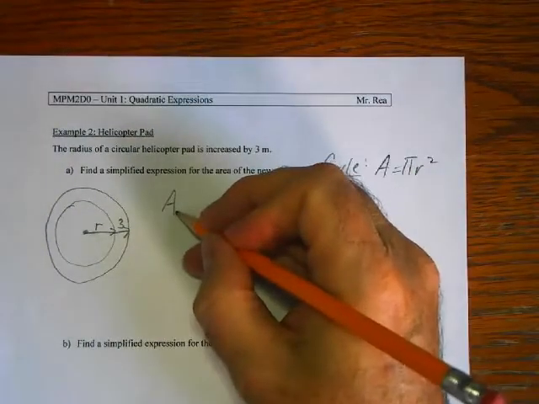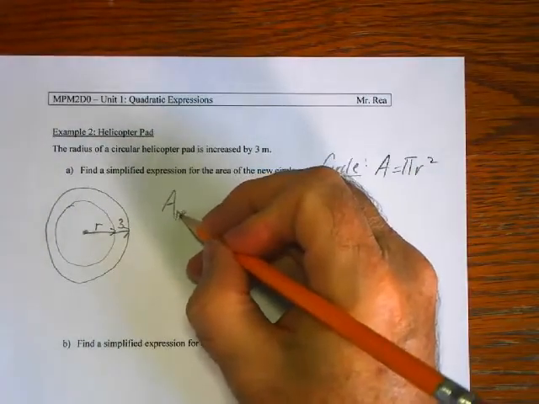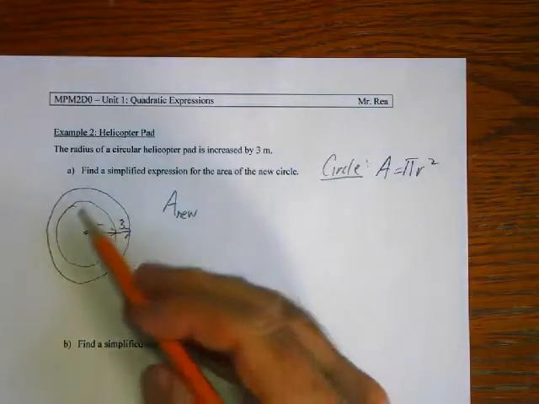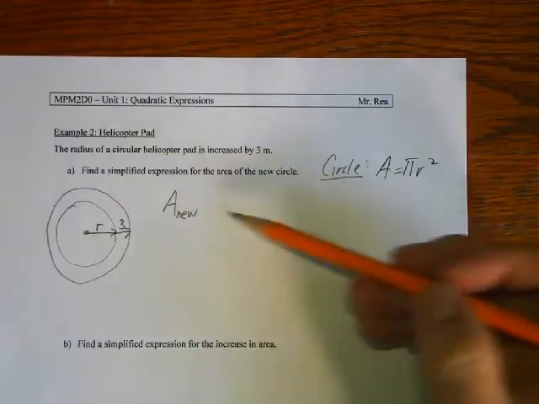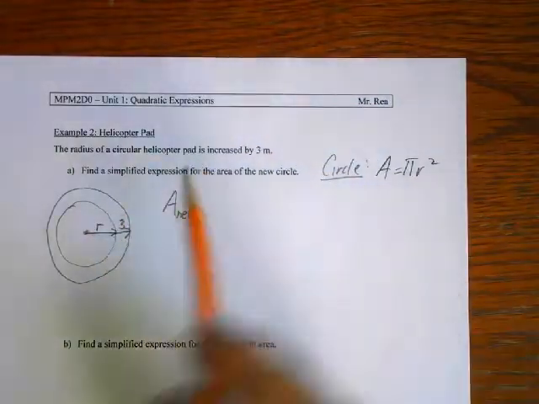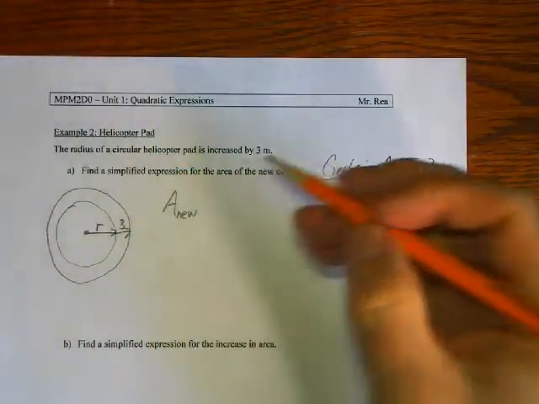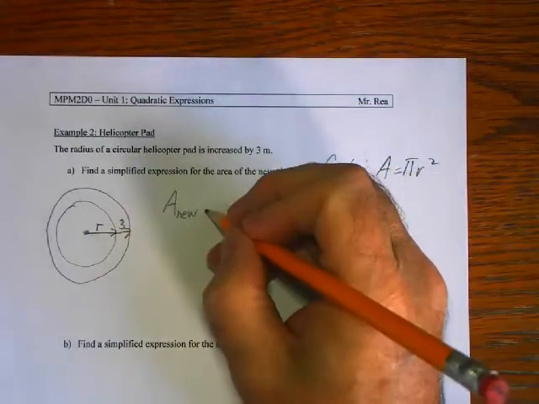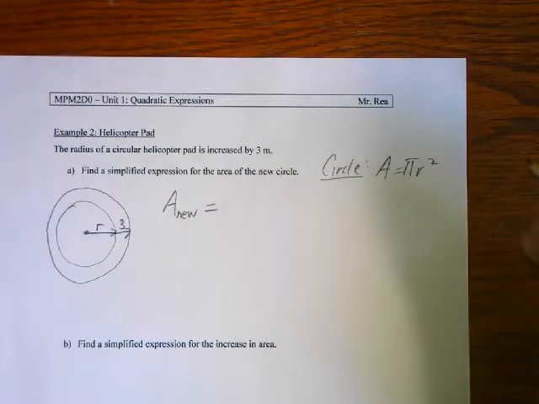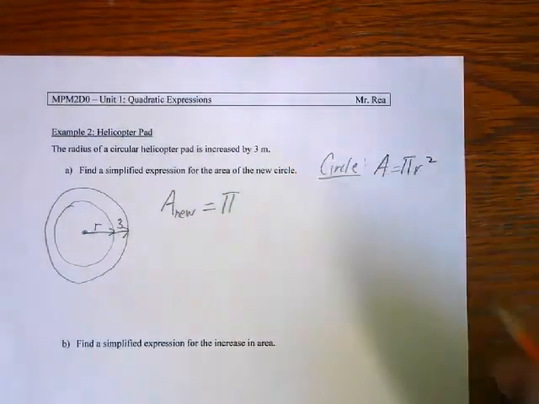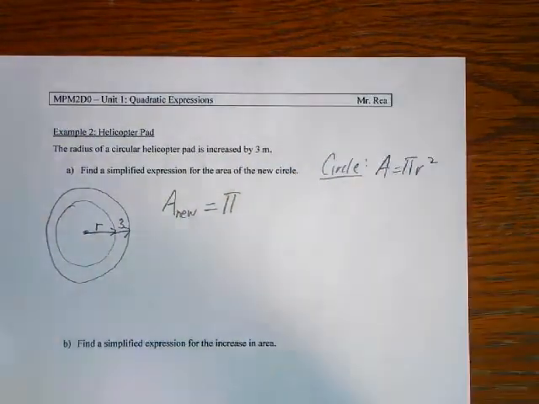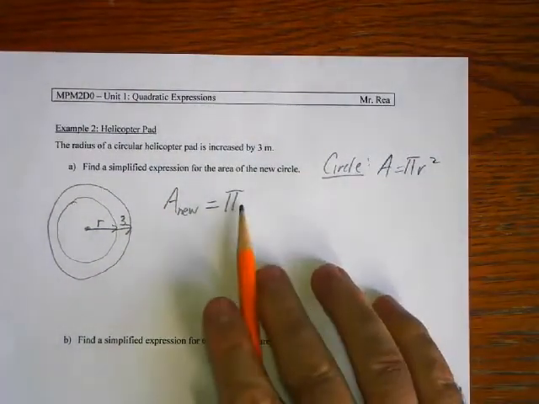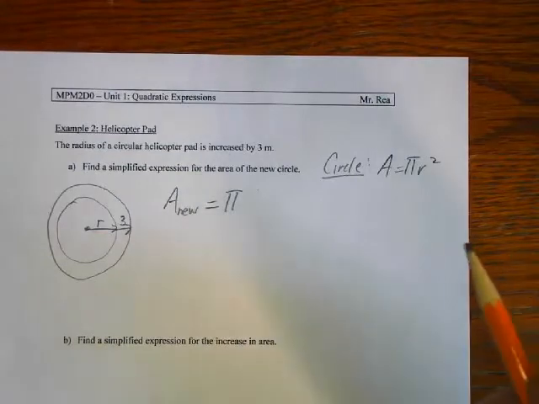I'm going to put a little subscript here for the new area, because it can get confusing. You might look at that and go, well, which area are you talking about? Because there's two circles. So the new circle will be the larger circle. Okay, you could put large there too if you wanted to. Now, pi r squared is the formula. So remember, pi is just a number, 3.1415926, it keeps going forever. We're just going to use pi, so we can use it in our calculator if we have to.